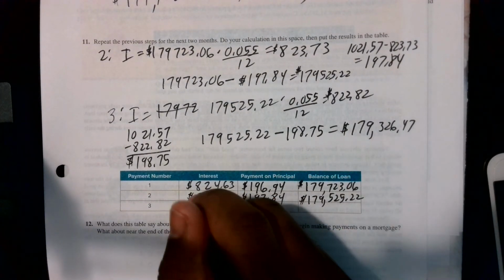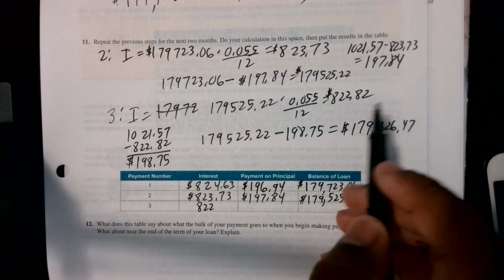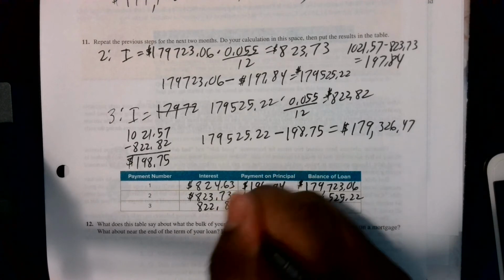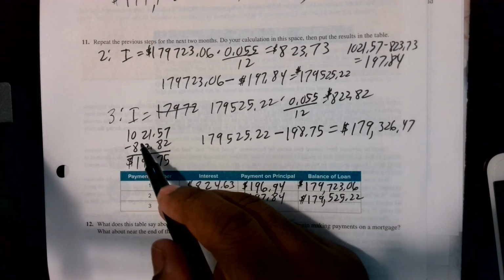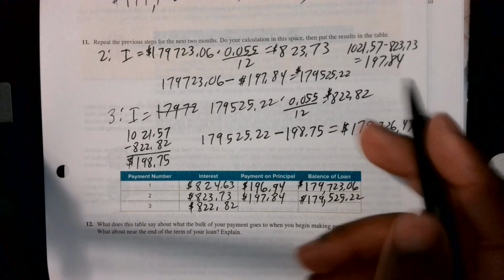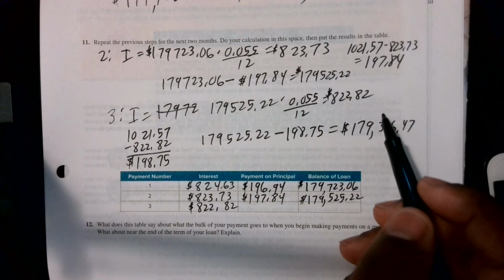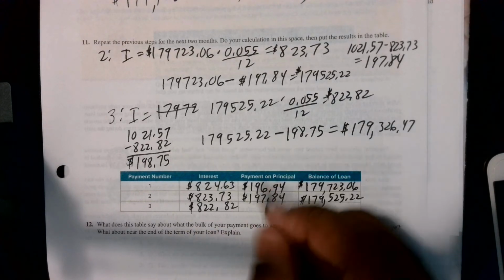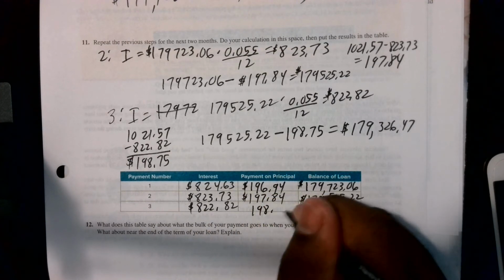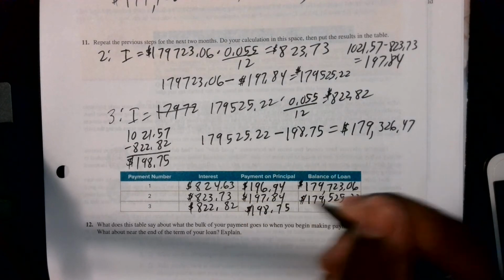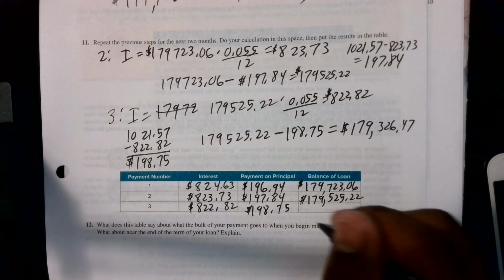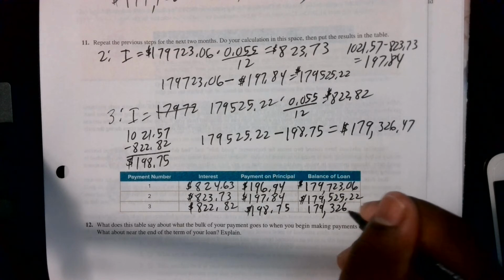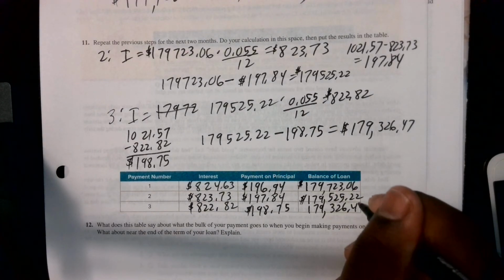Now we need to fill in the rest of the table. Our first value, the new interest of the payment would be $822.82 because the payment would still stay $1,021.57. But now this would be how much is going to the interest. What's going to the principal is $198.75. And then that would lower our balance on our loan to $179,326.47.